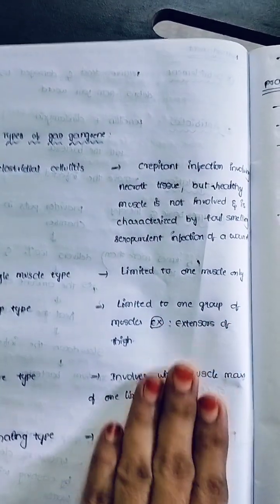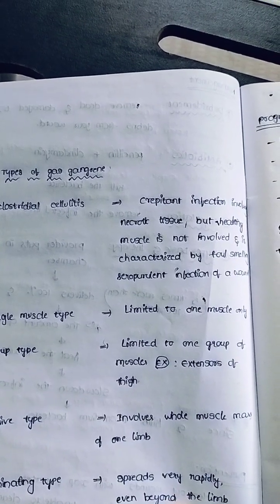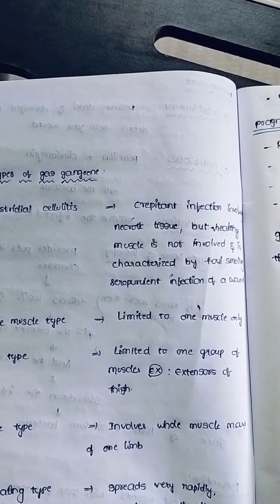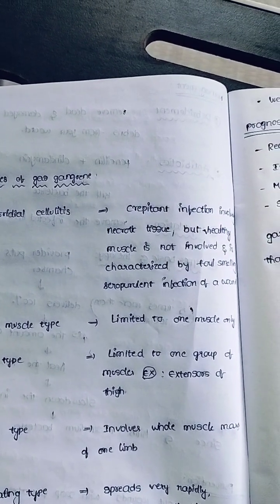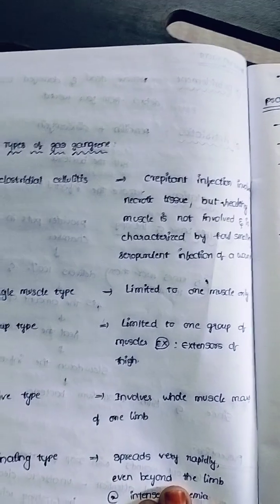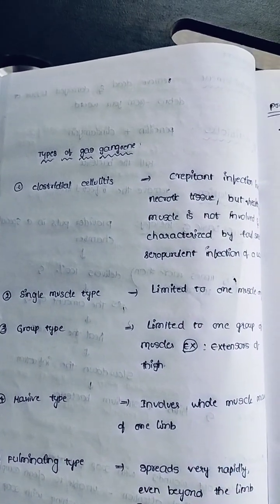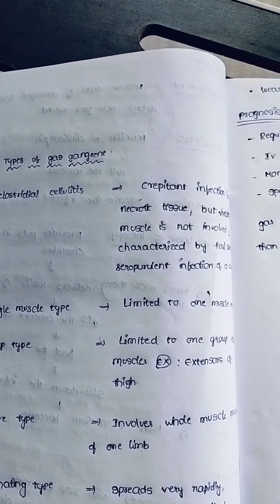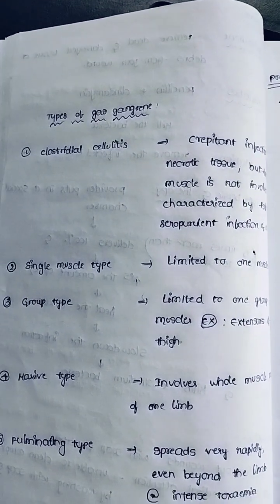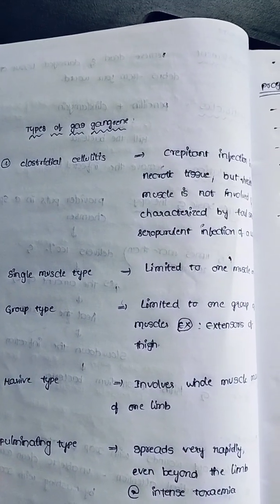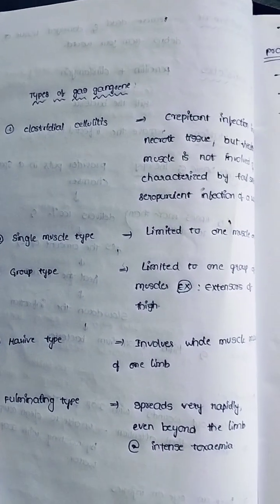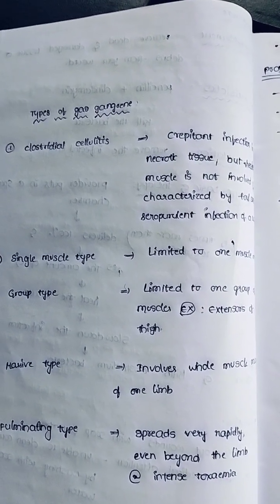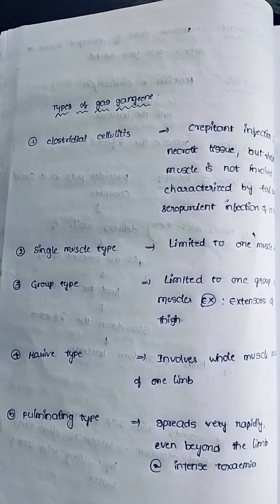What is clostridial cellulitis? This is a crepitant infection involving necrotic tissue, but healthy muscle is not involved, and it is characterized by foul smelling, seropurulent infection of the wound. Then another one is the single muscle type, in which only a single muscle is involved. In the group type, it is limited to one group of muscles, like extensors of the thigh, and in the massive type, the whole muscle of one limb. And the fulminating type spreads very rapidly, even beyond the limb, and intense toxemia takes place.